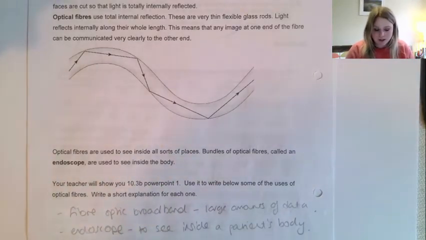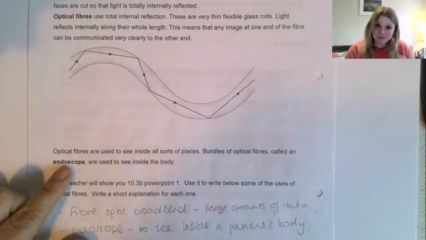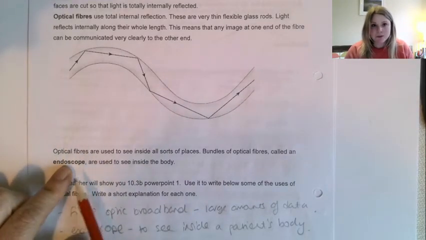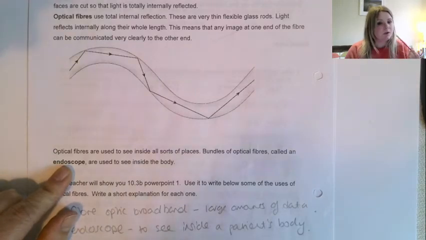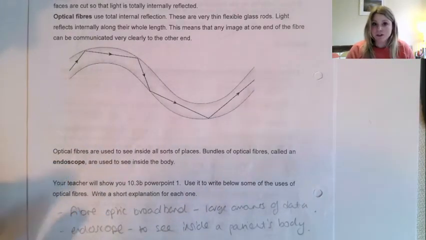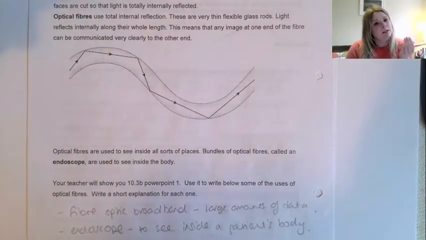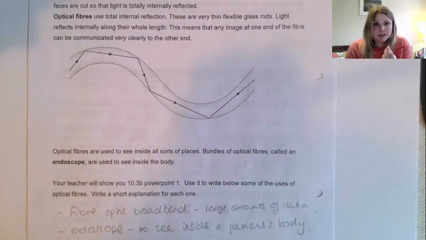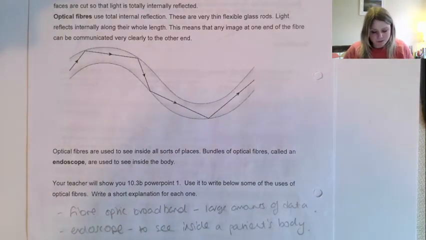The other thing that it can be used for in that regard would be endoscopes. So if anyone's ever had one of those cameras put down their throat, that's making use of total internal reflection. The light would get shone down inside you, would light up inside, and then there would be little absorbers that will collect the reflected light and transfer that information back to the computer so that the doctor can see inside without having to open you up, okay?